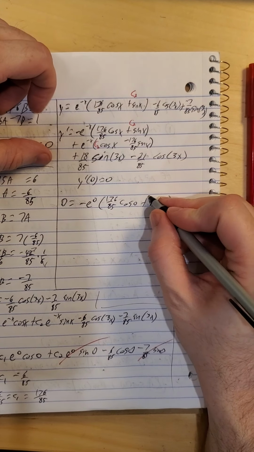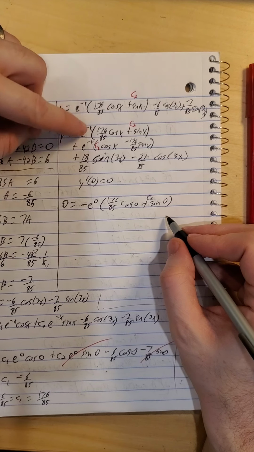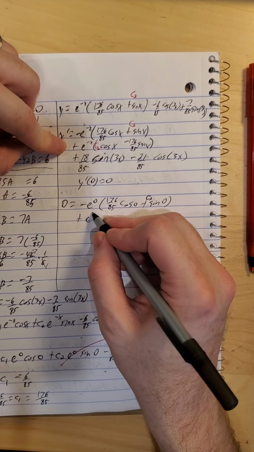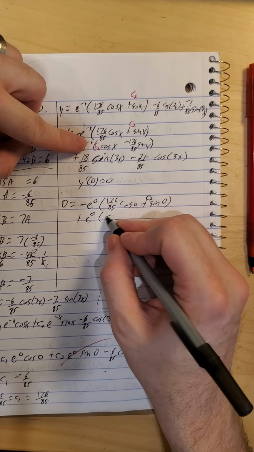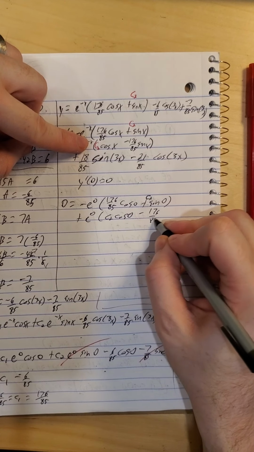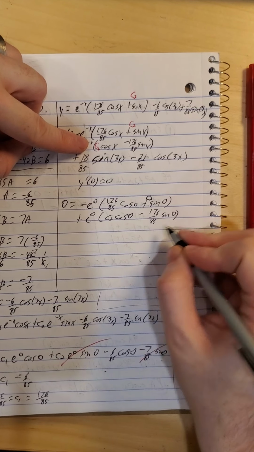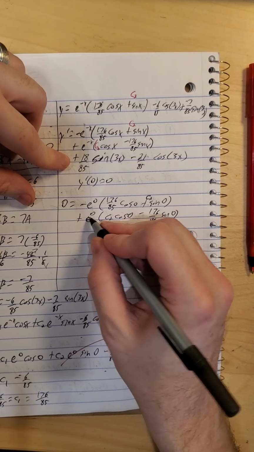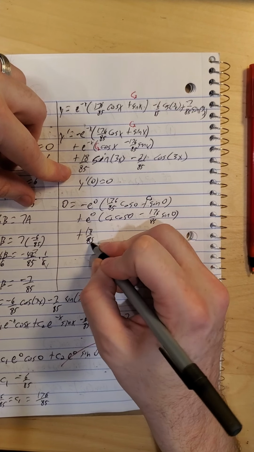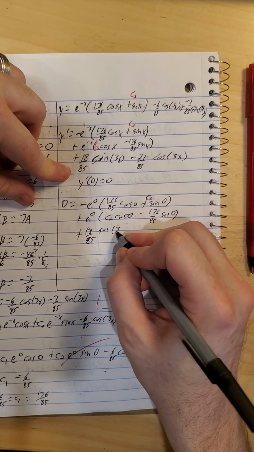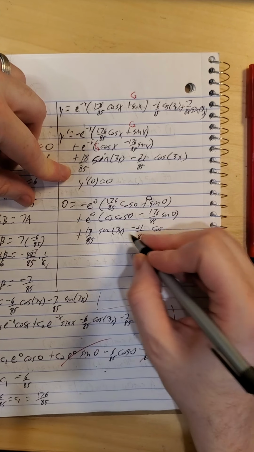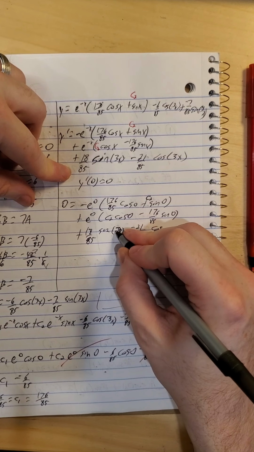Plus c sub 2 sine of 0, plus e to the 0 c2 cosine 0 minus 176/85 sine 0, plus 18/85 sine of 3x minus 21/85 cosine of, and 3 times 0 is 0.